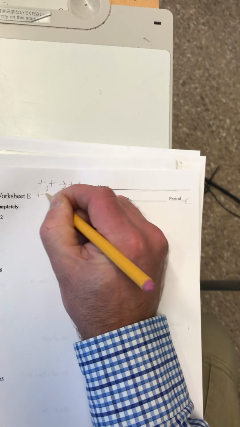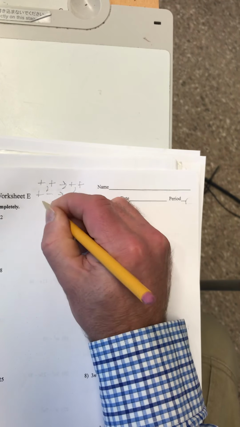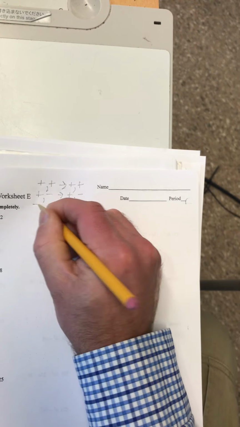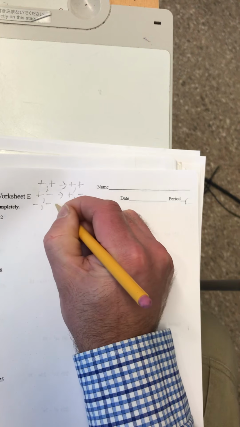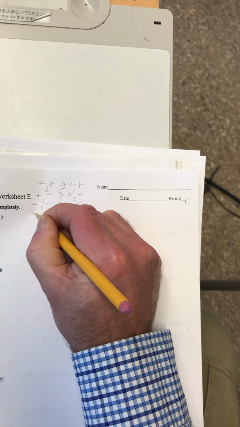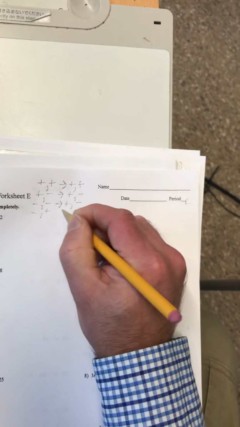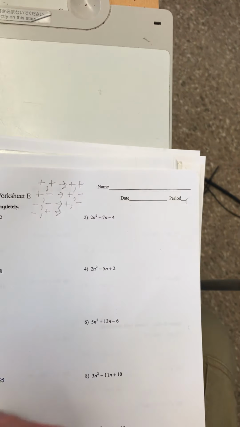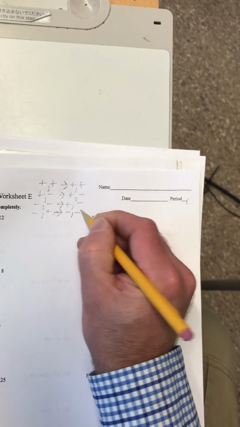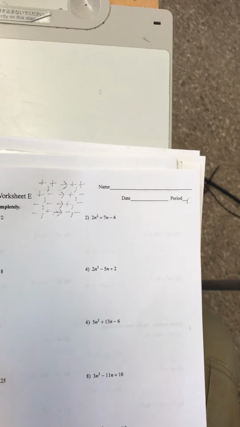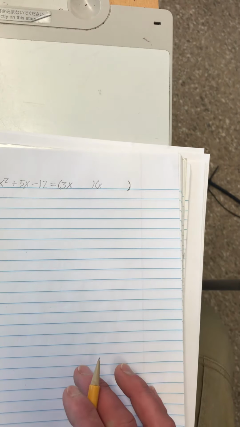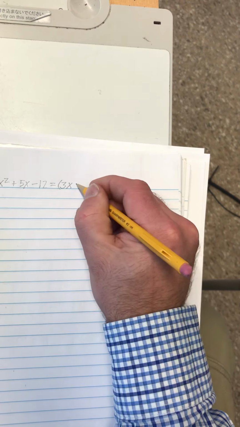A plus minus gives me a plus minus. A minus minus also gives me a plus minus. And a minus plus gives me a minus minus. Well, we've got a plus minus here. So plus minus gives me a plus minus.